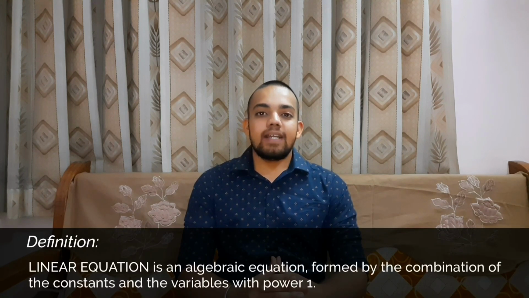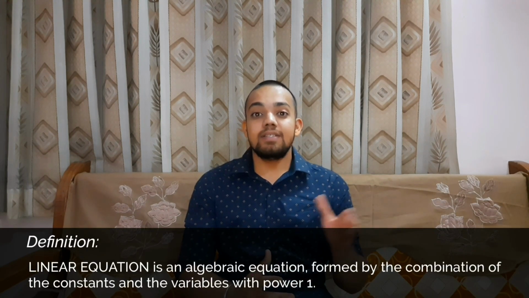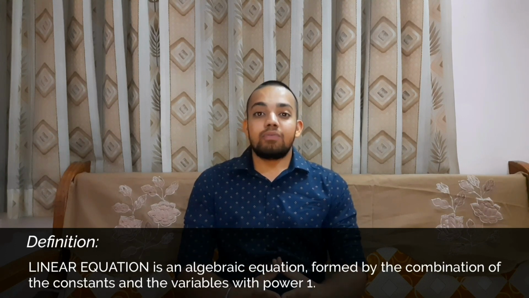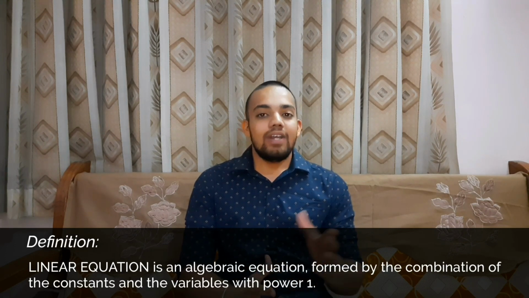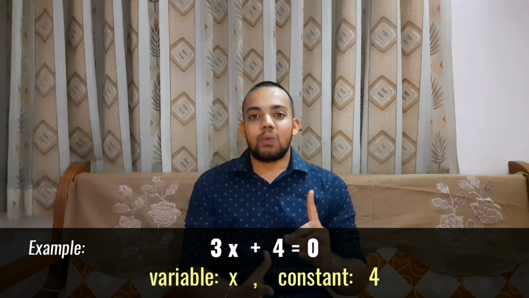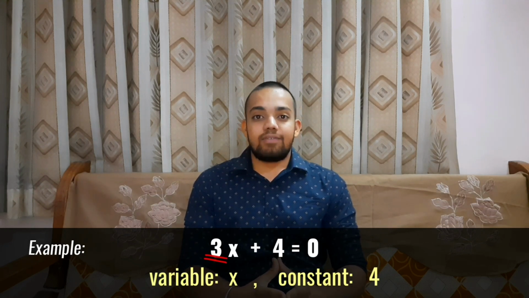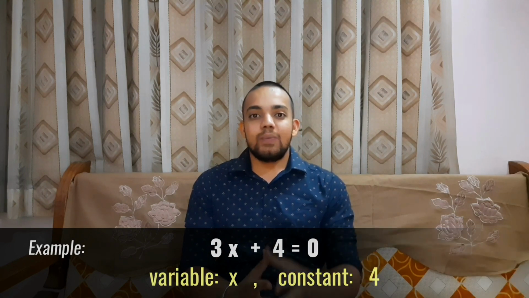So let's get started. The mathematical definition of linear equation says that it is an algebraic expression consisting of variables with highest power 1 and constants together in order to form a linear equation. For example, 3x plus 4 equals 0. Here x is the variable with highest power 1, 3 is the coefficient of the variable x and 4 is the constant. So in this way a linear equation is formed.